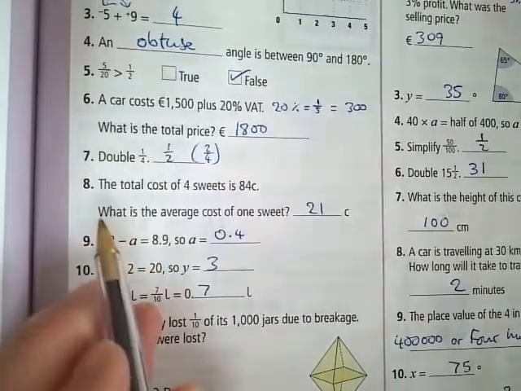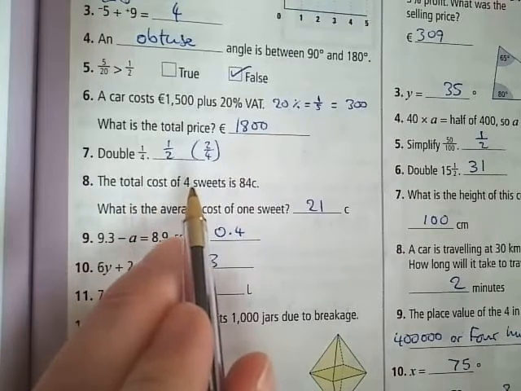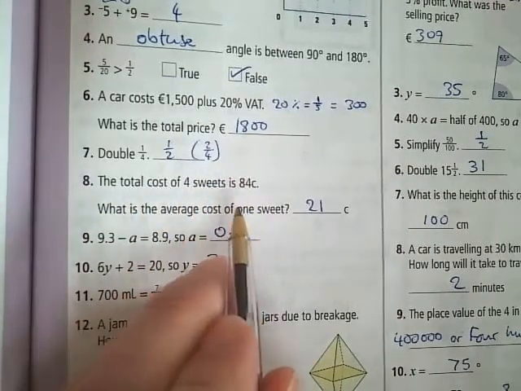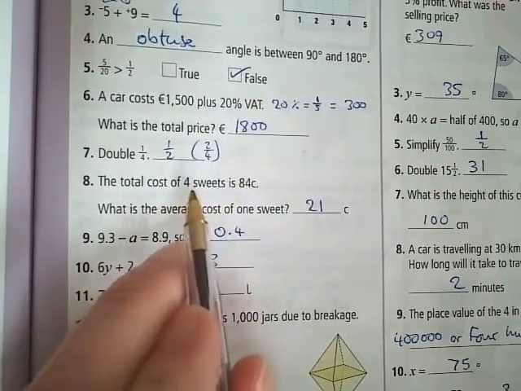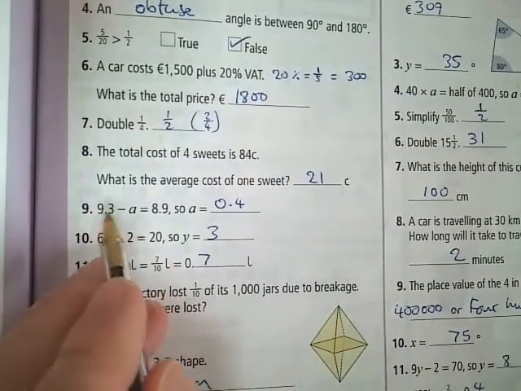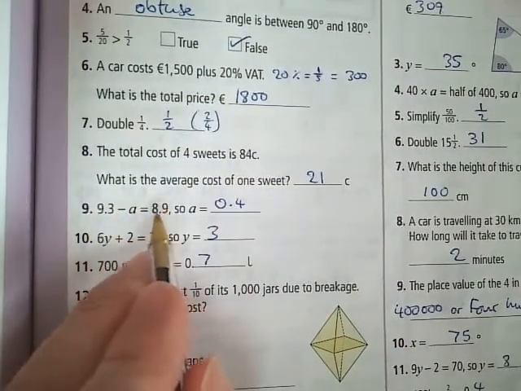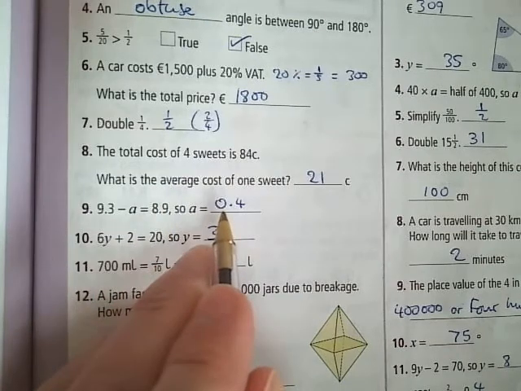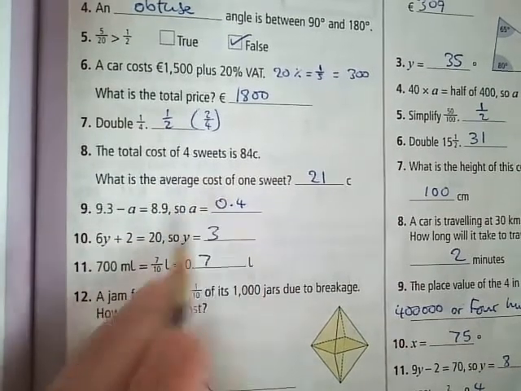Question number 8, the total cost of 4 sweets is 84 cents. What's the average cost? You divide 84 by 4 and your answer is 21 cents. Question number 9, 9.3 take away A is 8.9, so A equals 0.4.